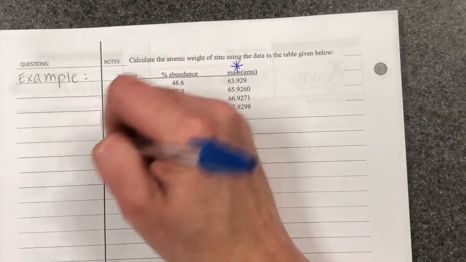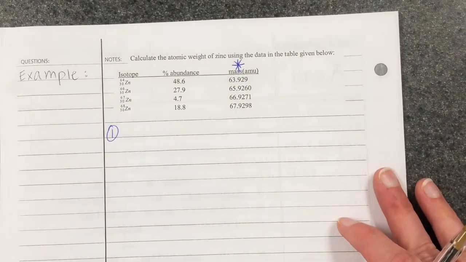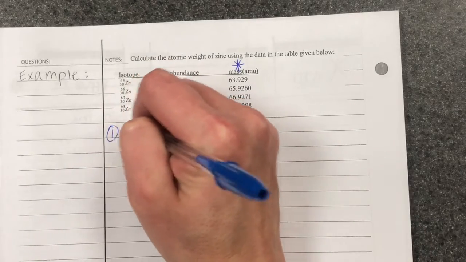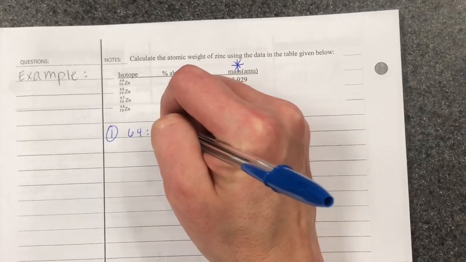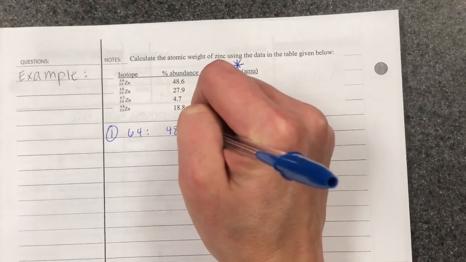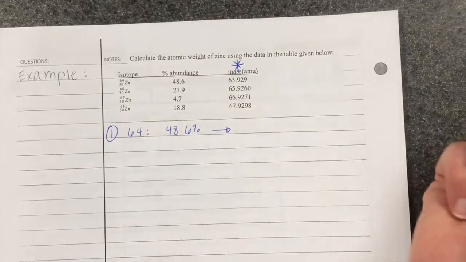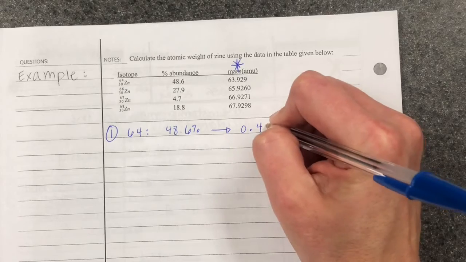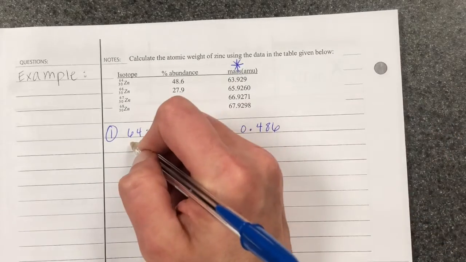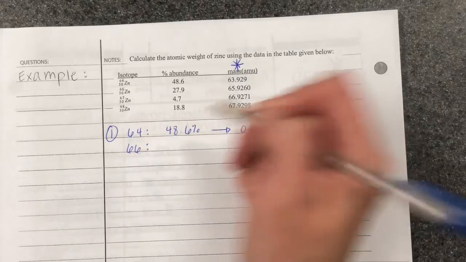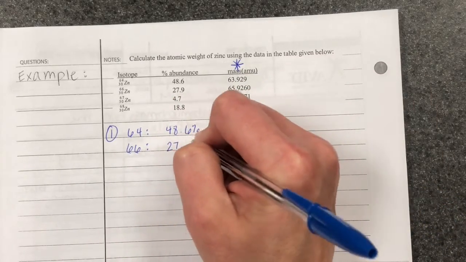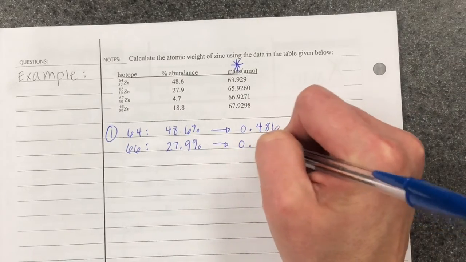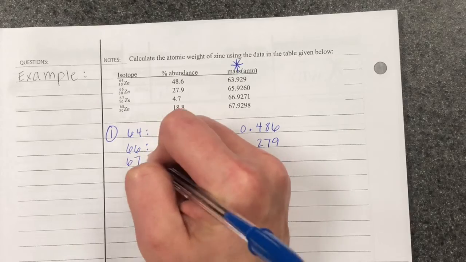So the first step we need to take is we need to convert those abundances, those percentages, back to decimal values. So for isotope 64, we had the percent abundance of 48.6%. We're going to convert that back to a decimal value. If I move the decimal twice to the left or divide by 100, it becomes 0.486. For the isotope with a mass of 66, it was 27.9%. And again, I convert that to a decimal value, 0.279. And I just continue doing this for each sample.